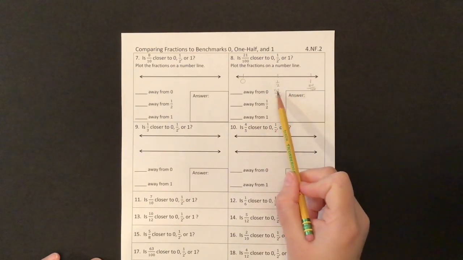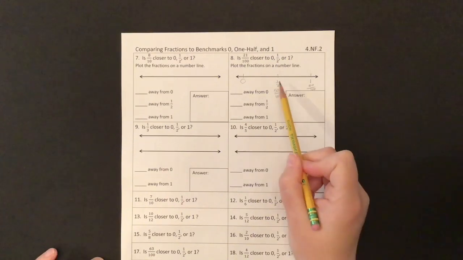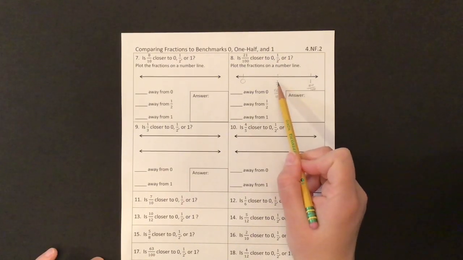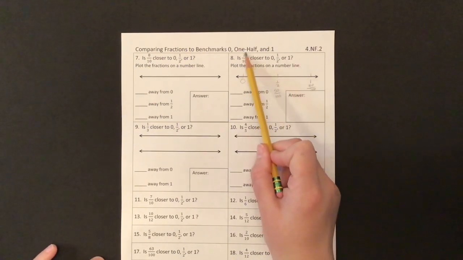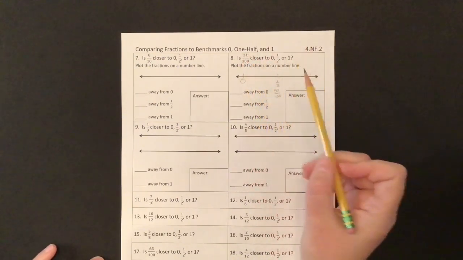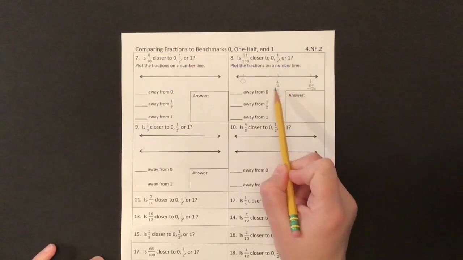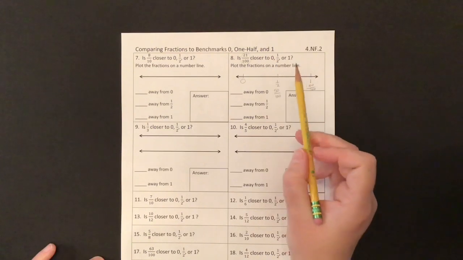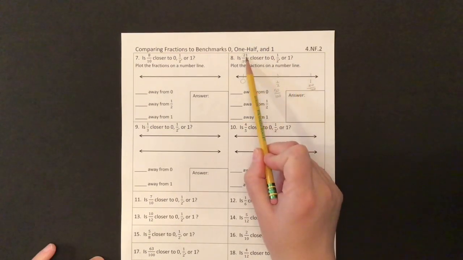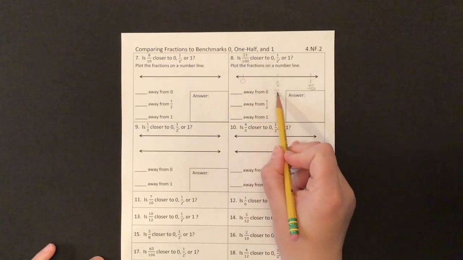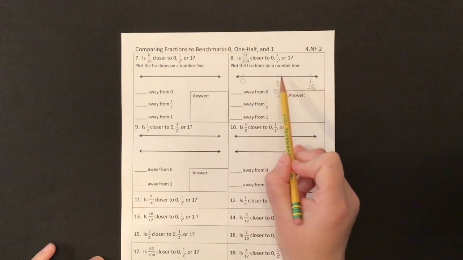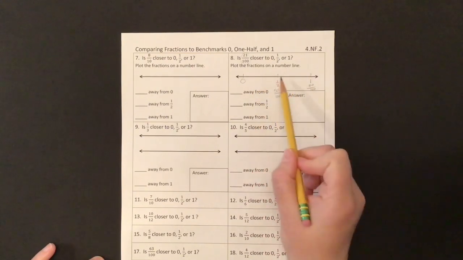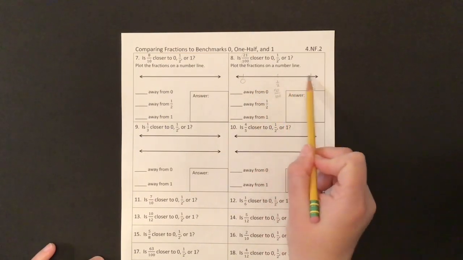50 pennies is worth 50 cents. 50 hundredths is at the halfway point. Now I need to think about where 21 hundredths falls on the number line. We know that 21 is a smaller number than 50, and so this would be 21 pieces versus 50 pieces. So 21 pieces is somewhere between 0 and 1/2. It's not going to be on this part of the number line.